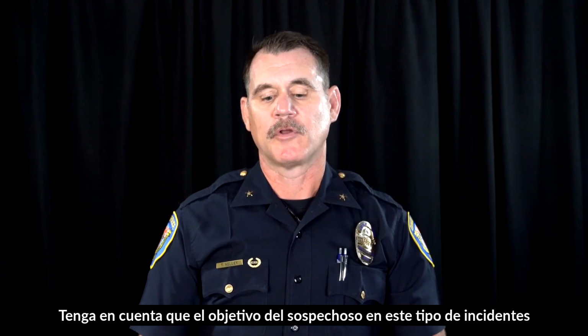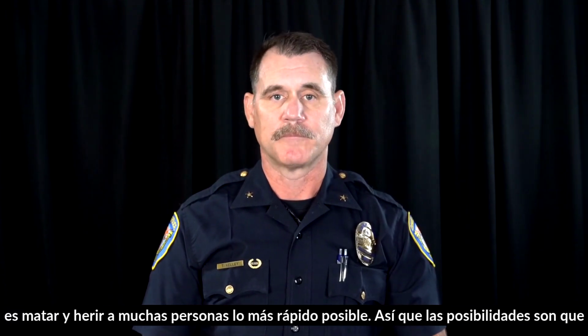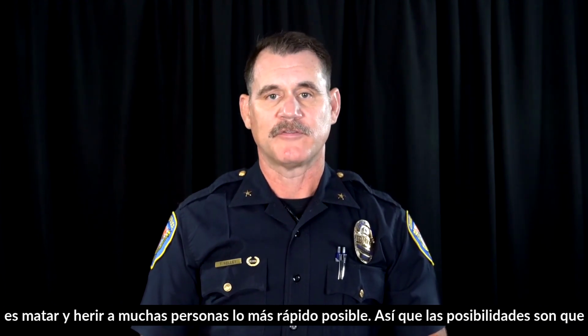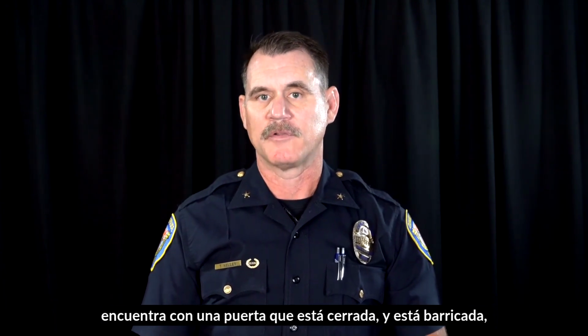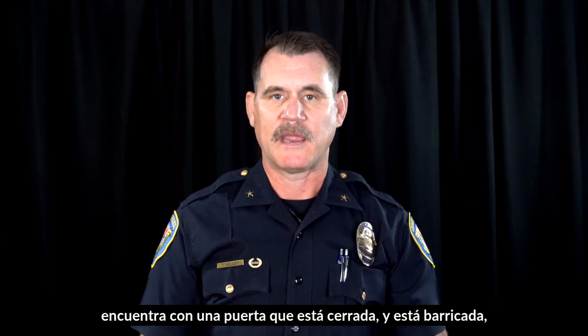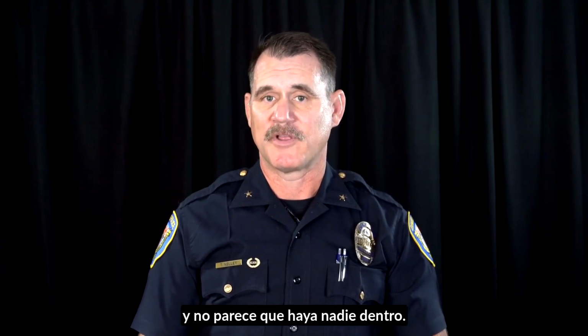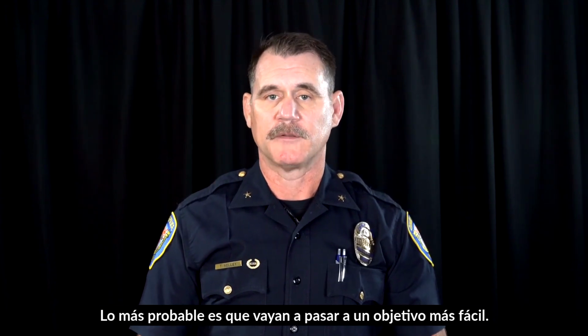Keep in mind the goal of a suspect in these types of incidents is to kill and injure as many people as quickly as possible. So chances are, if a suspect is moving through a building and they come upon a door that's locked, barricaded, the lights are off, it's quiet inside, and it doesn't appear as if there's anybody inside, they're going to move on to an easier target.